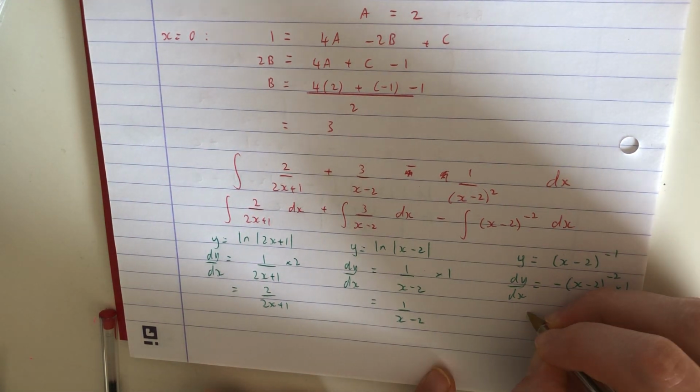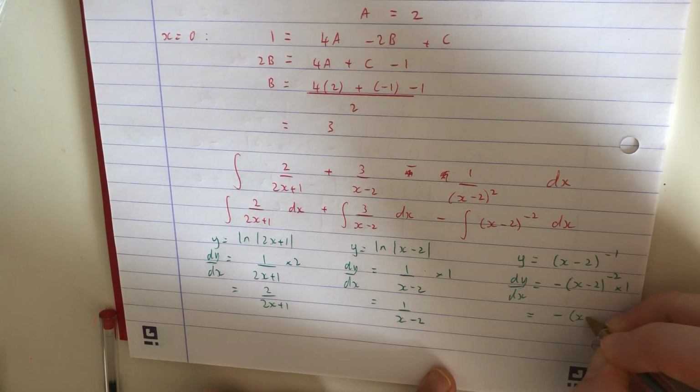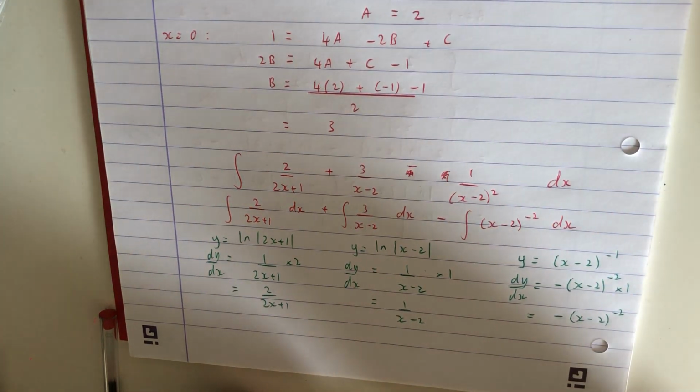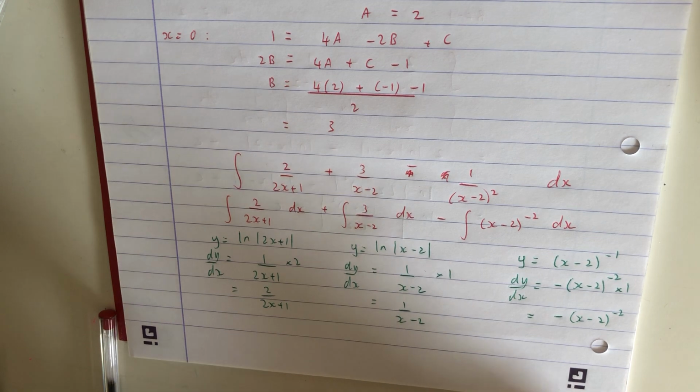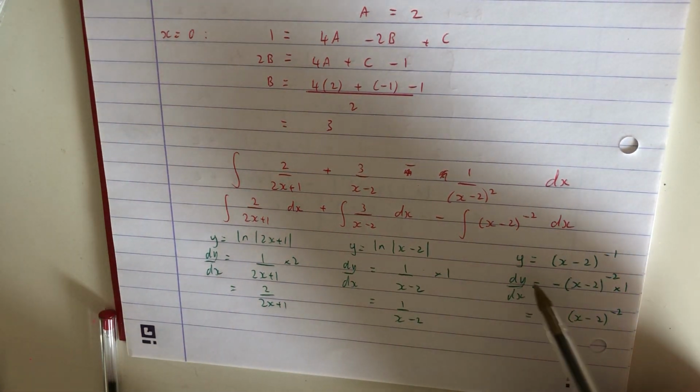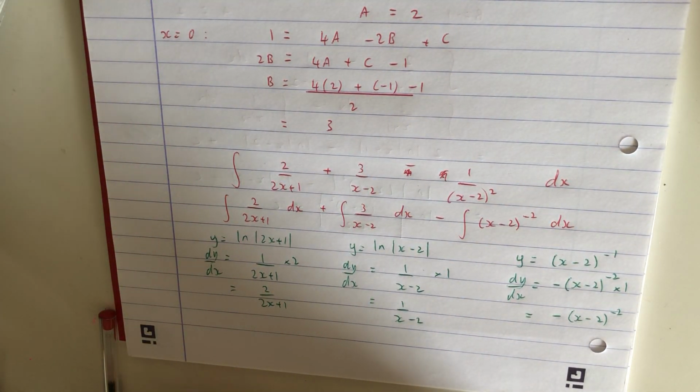So this gives you minus x minus 2 to the power of minus 2, which has a minus sign out, unfortunately. So I'll just have to times my answer by minus 1.